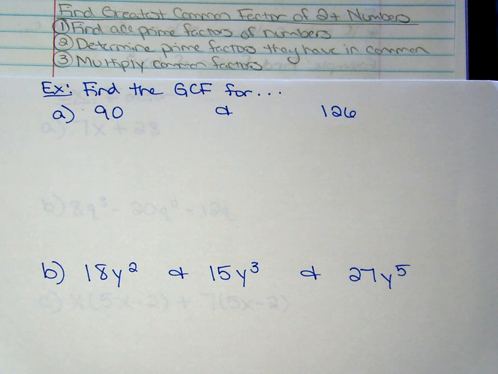Then, after you've done that for both of your numbers or your terms or all of your numbers and terms, because it says 2 plus, so you could have 3 or 4 or 5 different terms that you're looking at. Once you've factored them all down into prime numbers, what you're going to do is determine which of these prime factors they all have in common. Which ones are shared? Because that's where the common comes in.